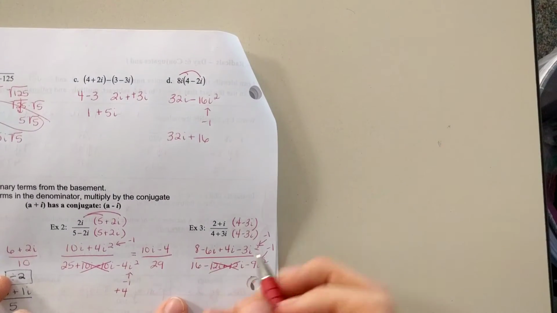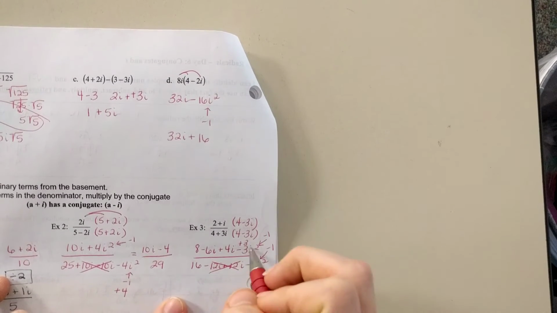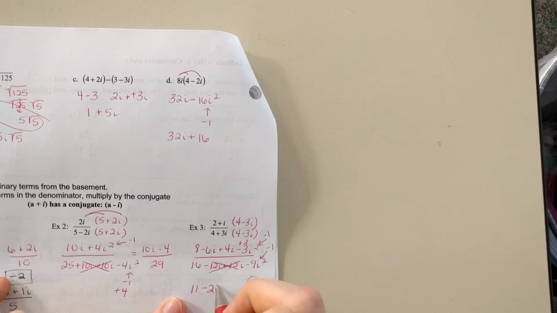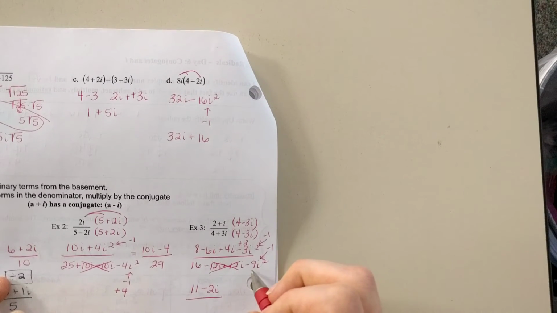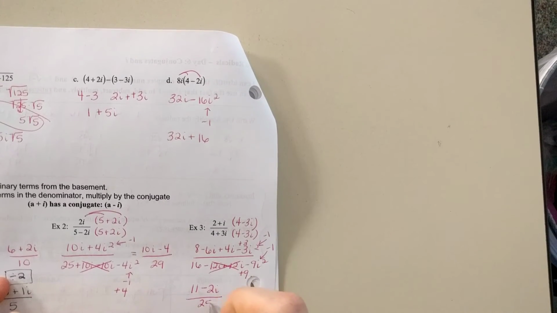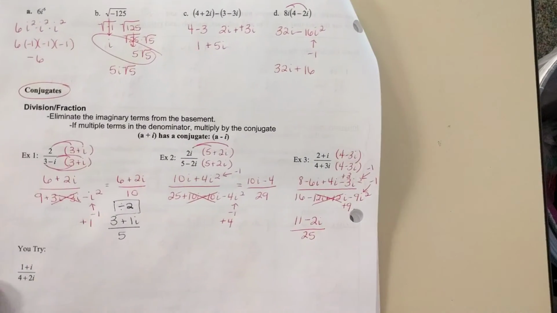So up top, this negative 3 and negative 1 make a plus 3. Combining that with 8 gives me 11. Negative 6 and 4 gives me negative 2i. All right, here the negative 9 and the negative 1 gives me a positive 9, so 25. And that's the solution because 11, 2, and 25 don't have anything in common.